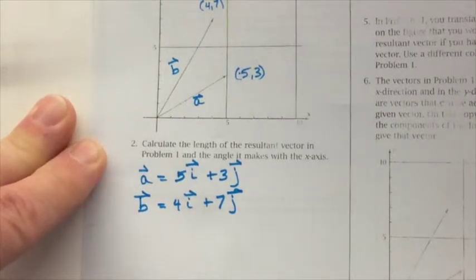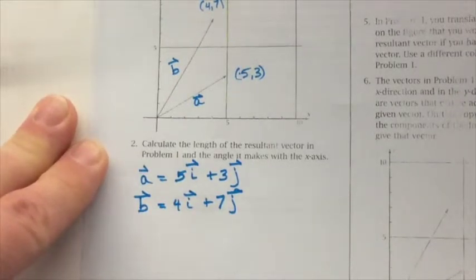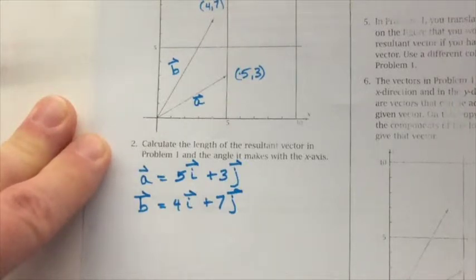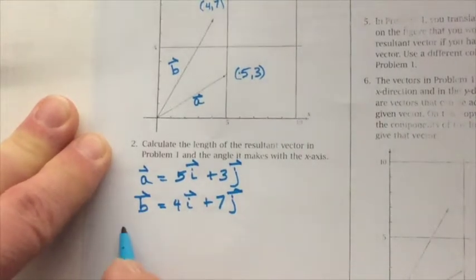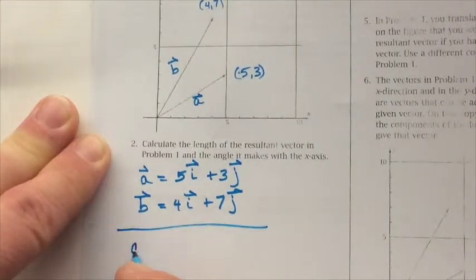And vector B is 4 vector i's plus 7 vector j's. This is what it means to find the components of a vector and to write the vector in its component form.